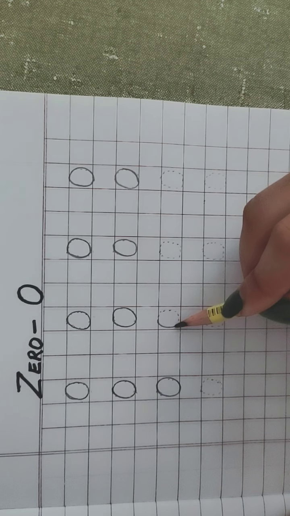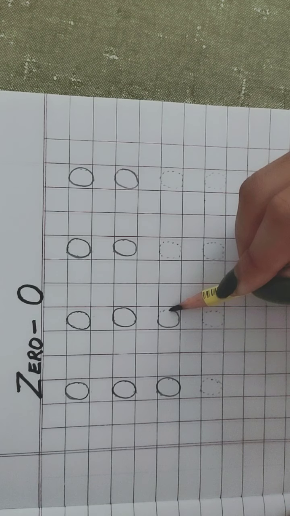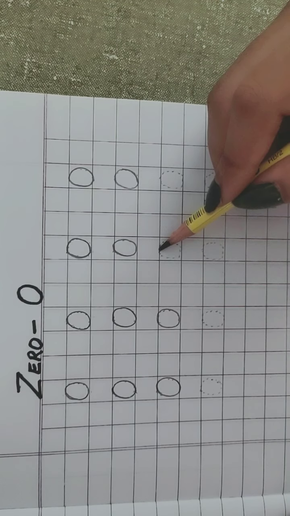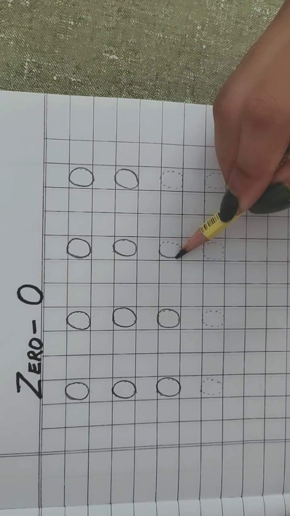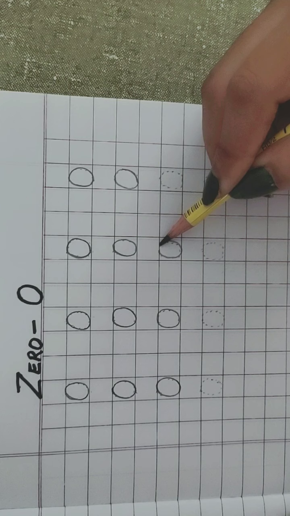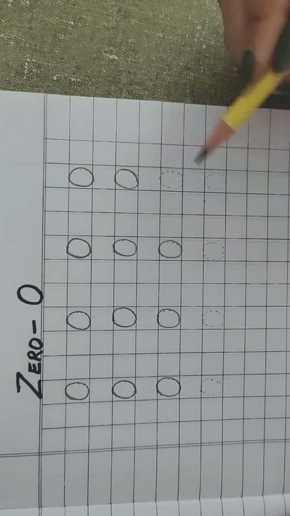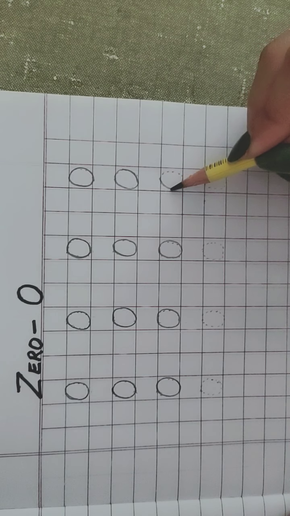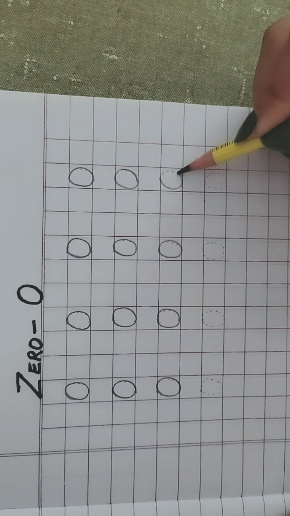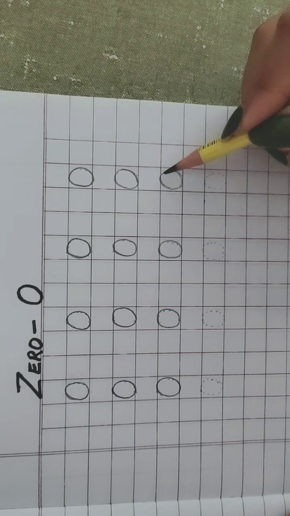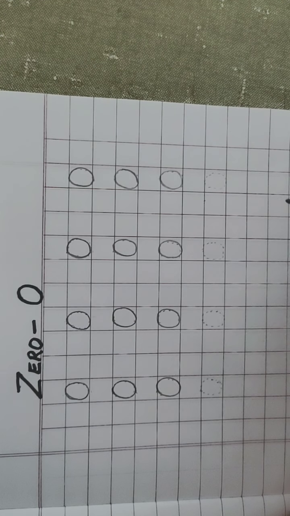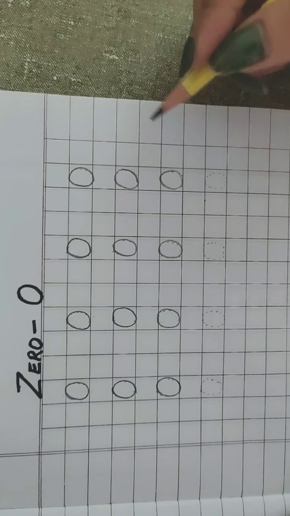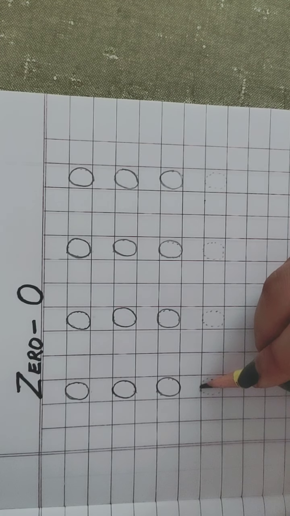Okay, इसको ऐसे trace करना है. You have to trace. See? 0. Again trace. See? 0. Okay, ये आपको trace करना है. See, I'm tracing. We have to join the dots. Okay, हमें ये dots join करना है. Okay. What we have to do? We have to trace and join the dots. Very good. Let's trace again.